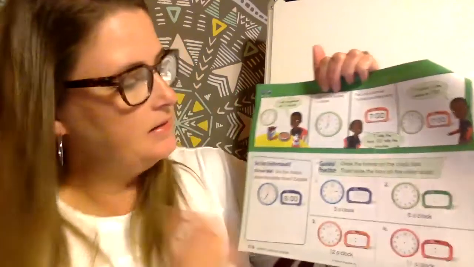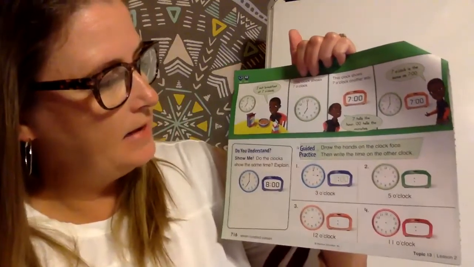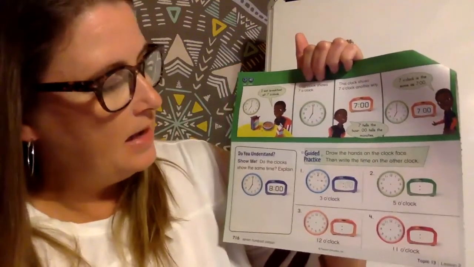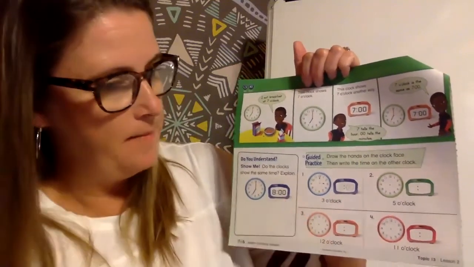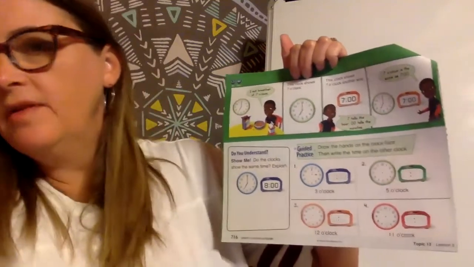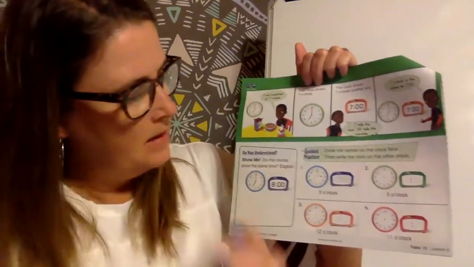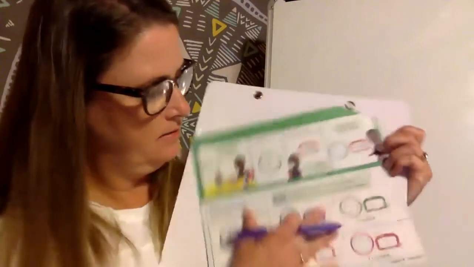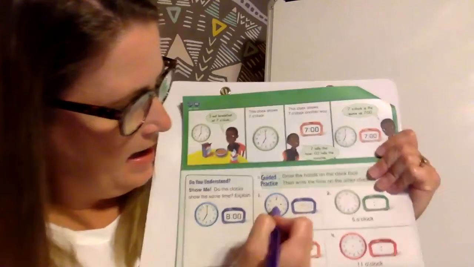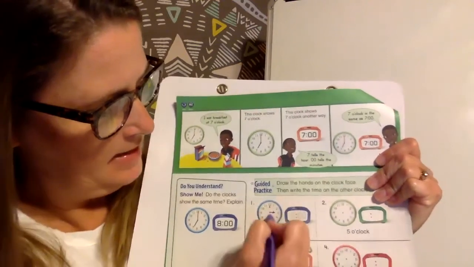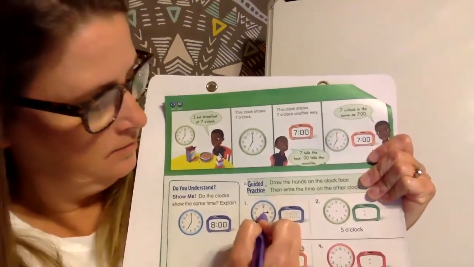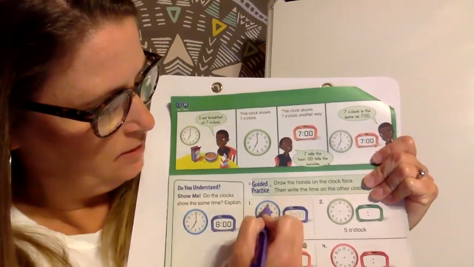Let's look at your guided practice section on this page. It says draw the hands on the clock face, then write the time on the other clock. So let's look at number 1. Let me grab a pen. I'm going to put this behind it so I can try to write. They have the hour hand drawn pointing to the 3, and they have the minute hand drawn pointing to the 12.